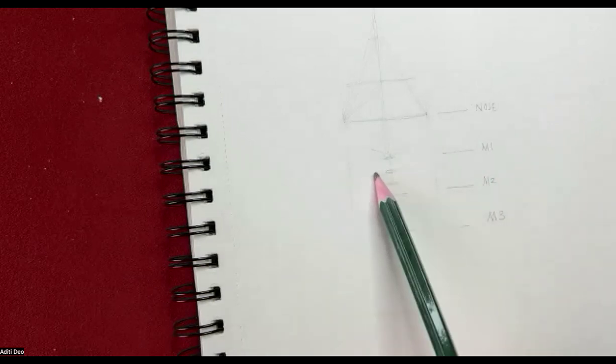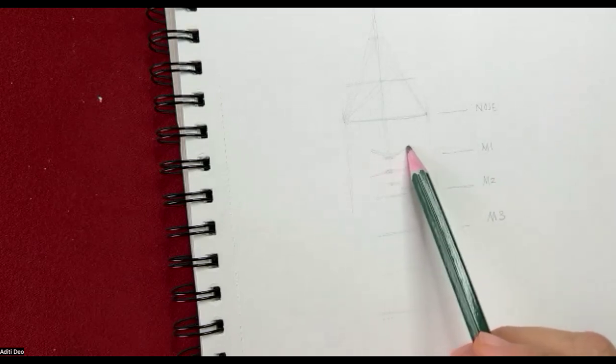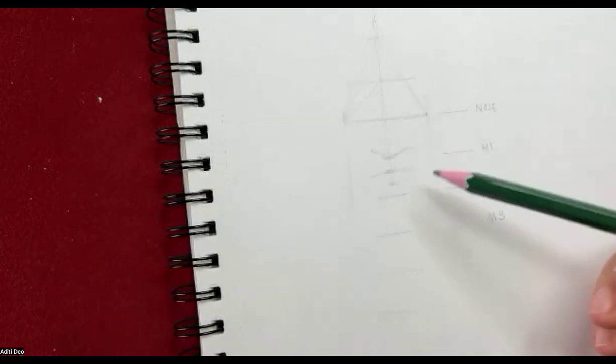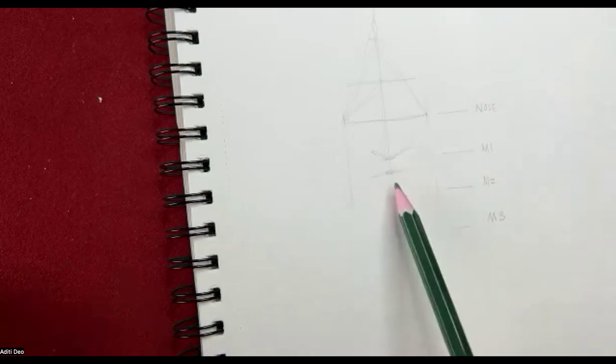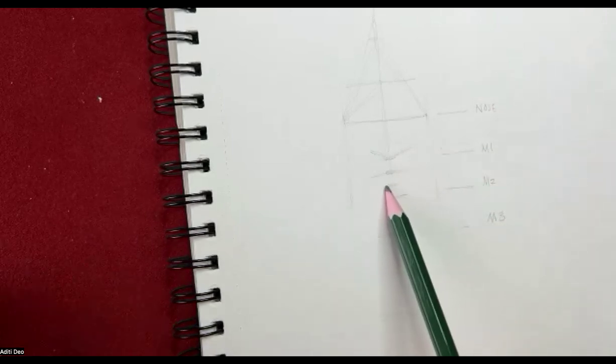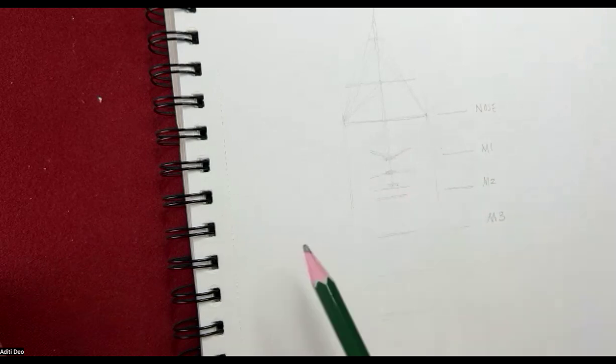So the upper lip ends somewhere over here and starts somewhere over here. So we got this distance. And then, at about just below the 2/3 line is where the mouth opens.